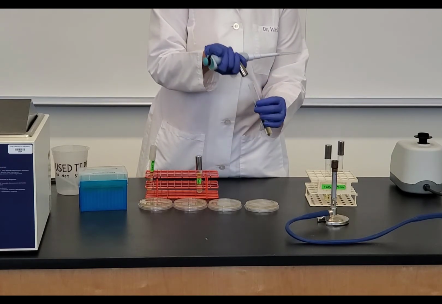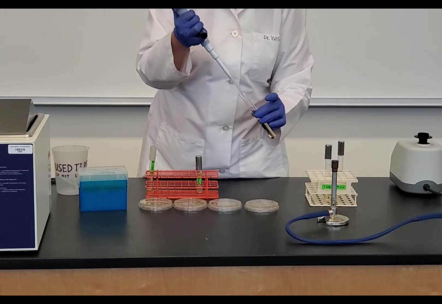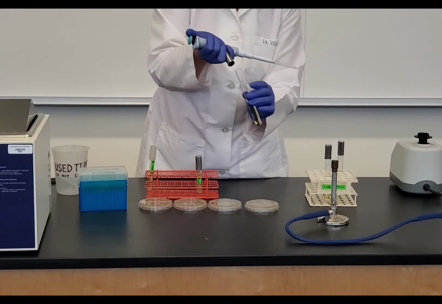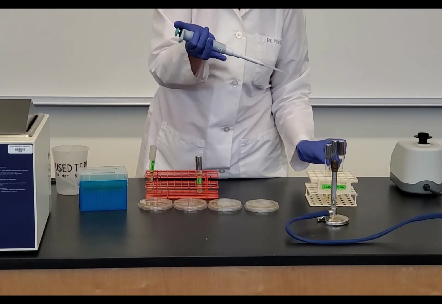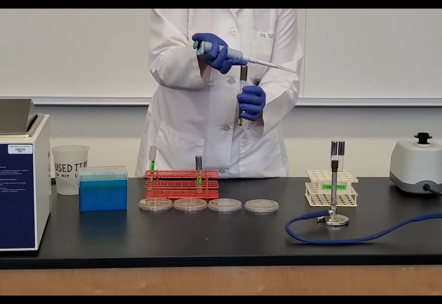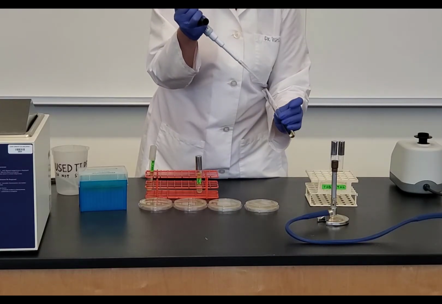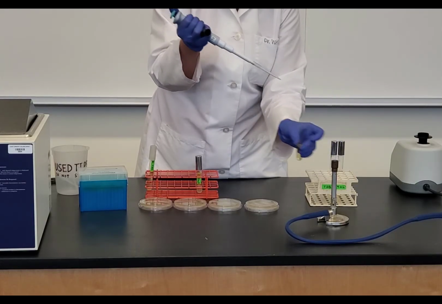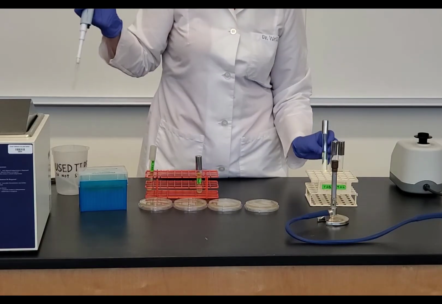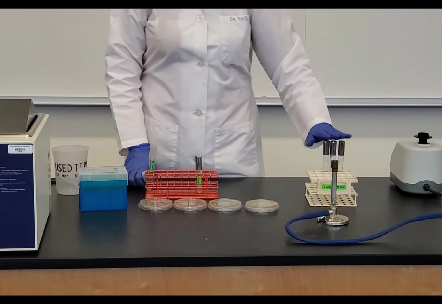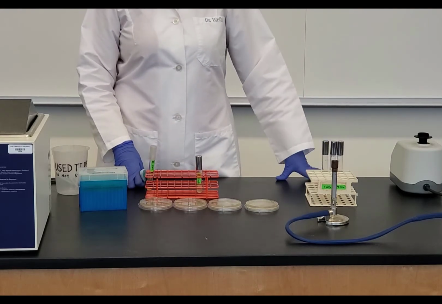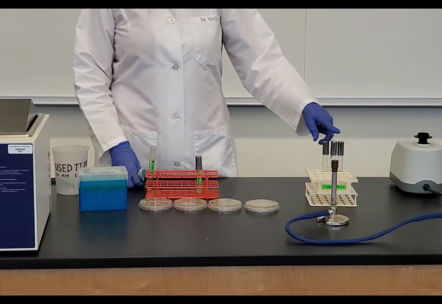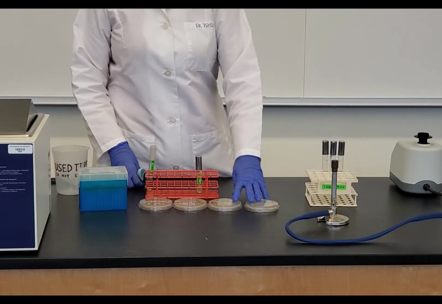So cap between my pinky and ring finger, flame the opening, draw up 100 microliters, flame it, recap. I'm done with this one. I'm adding it to my 10 to the negative 6. Take the cap off, flame the opening, add it, push to the second stop, flame it, cap, and get rid of my tip. So now I have my 3 serial dilutions. I have my 10 to the negative 2, 10 to the negative 4, 10 to the negative 6, and so now I'm ready to use these on my plate.